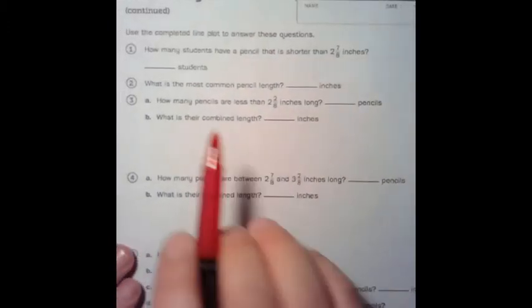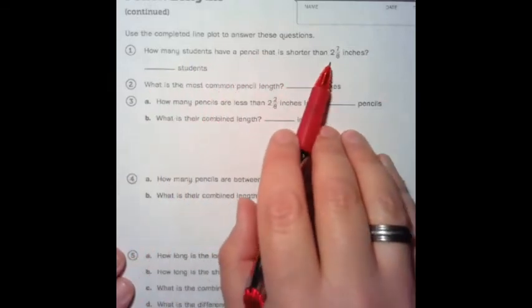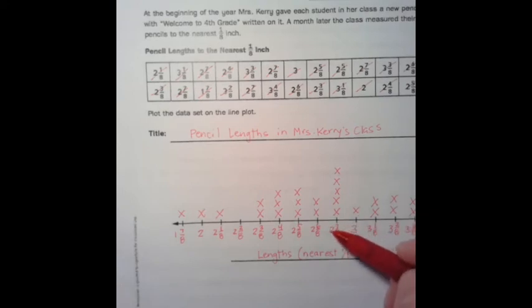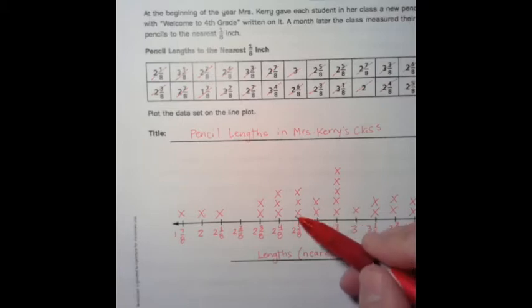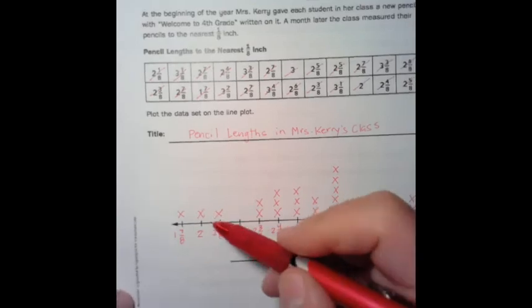All right, so now what we need to do is answer the questions using our plot. If we look at the second page, we look at number 1. It's asking how many students have a pencil that is shorter than 2 7/8 inches. So we've got to look at our line plot. We're going to 2 7/8. Now it's asking for shorter than 2 7/8, so we can't count these because those are exactly 2 7/8. We want what's shorter than. So we're going to count every x to the left of that. That's 1, 2, 3, 4, 5, 6, 7, 8, 9, 10, 11, 12, 13 is our answer for that.